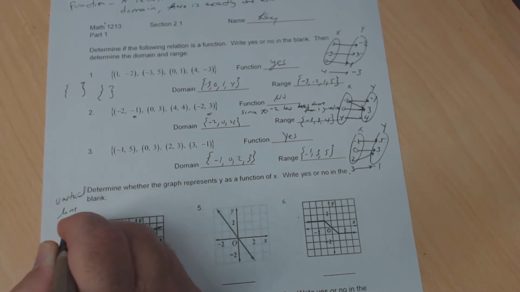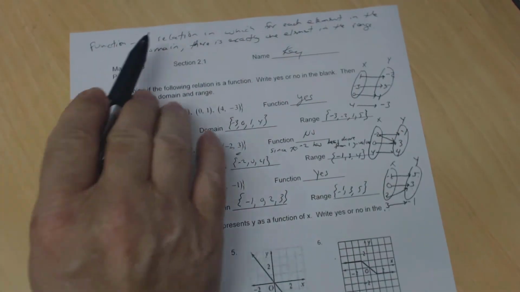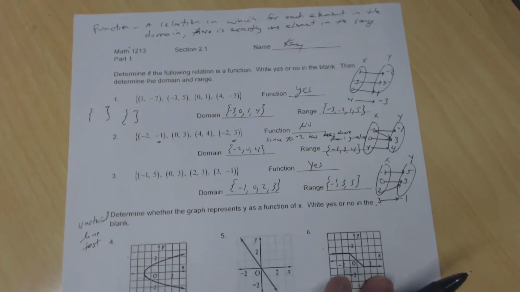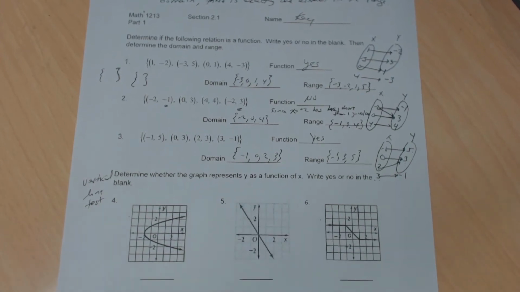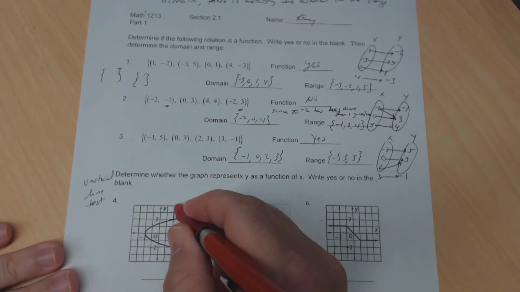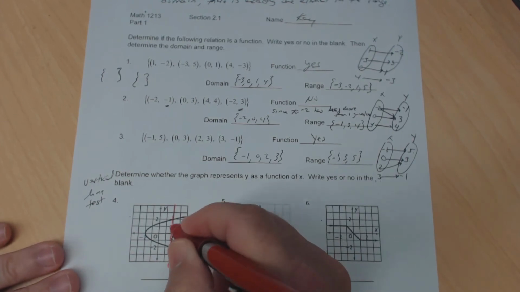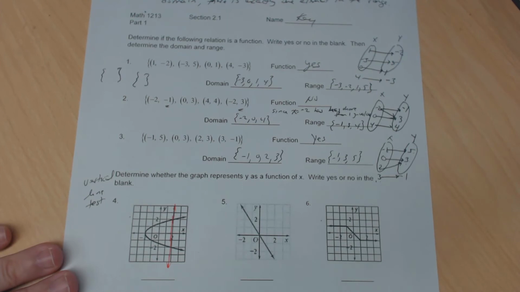And the vertical line test comes from the definition of a function. So, for example, if I look at this vertical line, let me go ahead and use this red pen. If I look at this vertical line right here, right away, you know it's not a function. It fails the vertical line test.